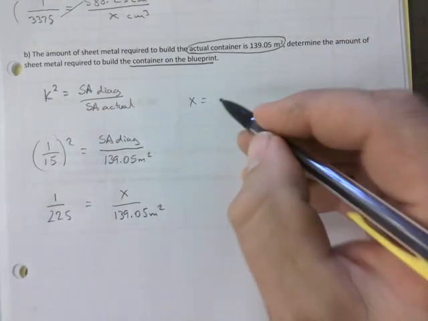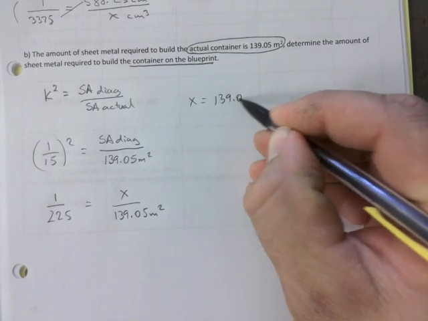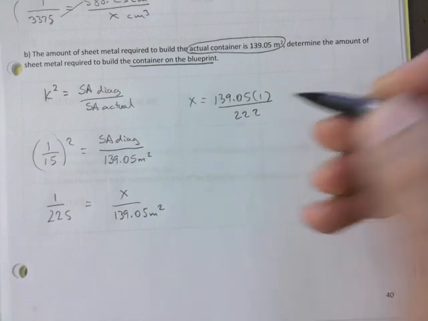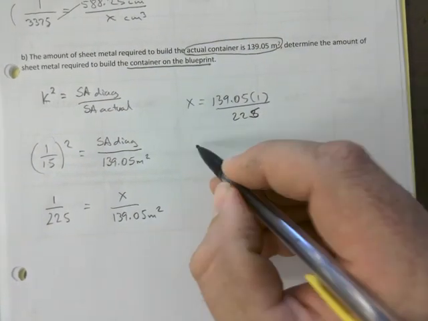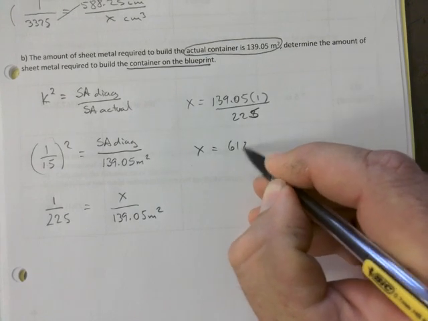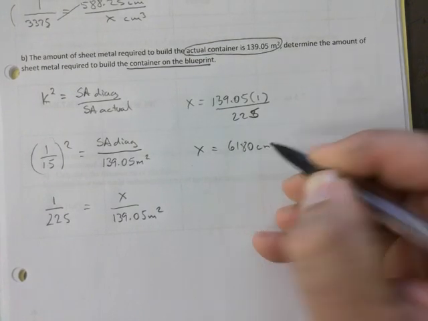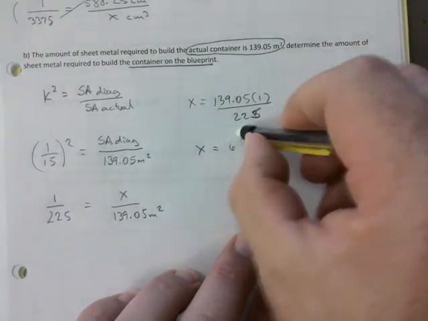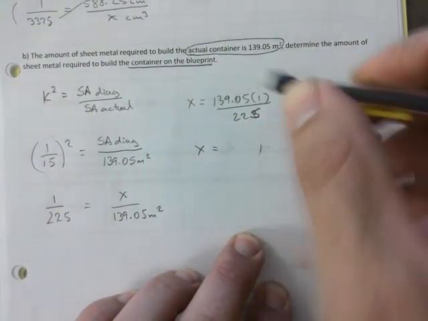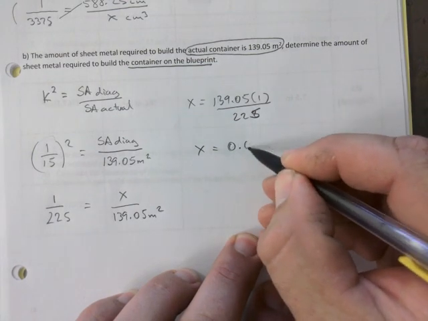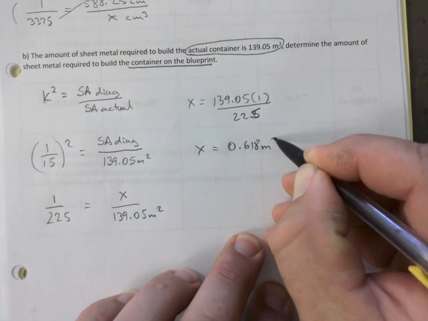And here it is. Our answer is 139.05 times 1 divided by 225. And that is 0.618 square meters.